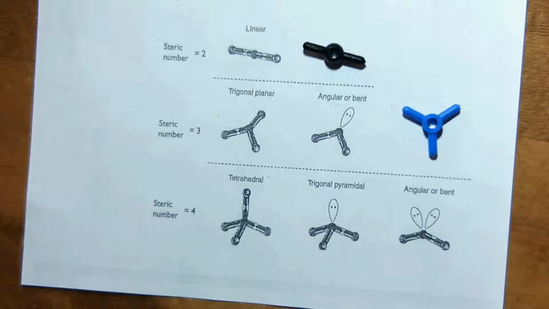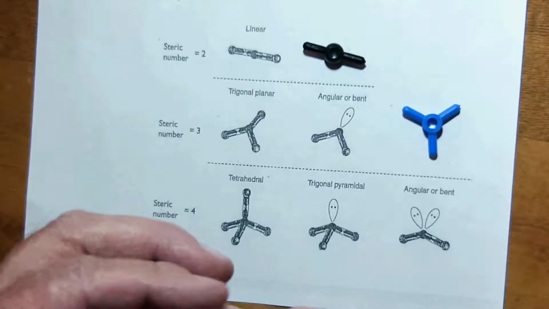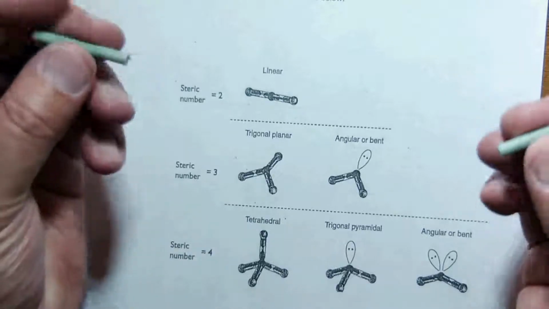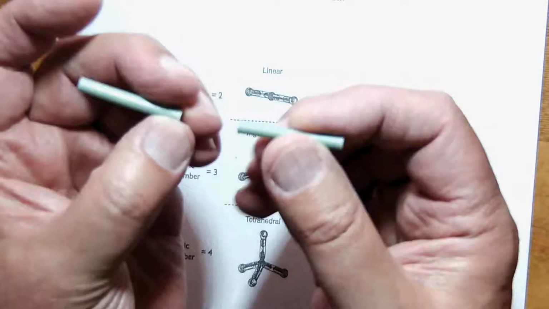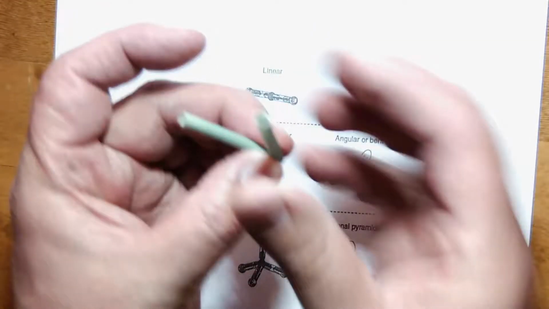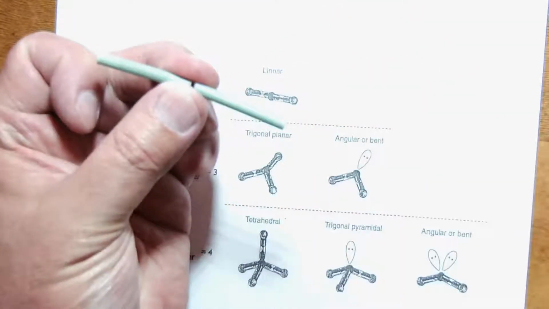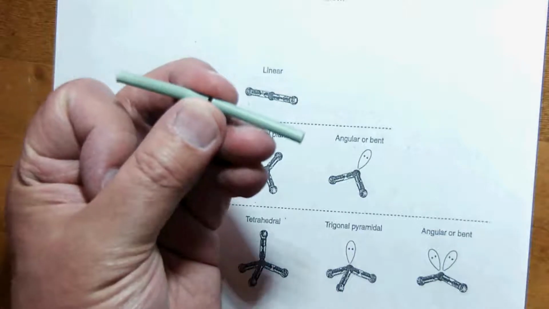The idea in VSEPR theory is this. Electron groups hate each other. So say I have 2 electron groups, these little green straws are what we use to represent bonds or pairs of electrons. If I have to put 2 electron groups on some central atom, they're not going to hang out next to each other like that. They're going to get as far away from each other as possible because they hate each other.